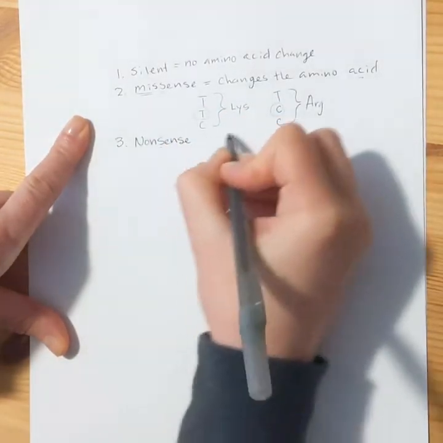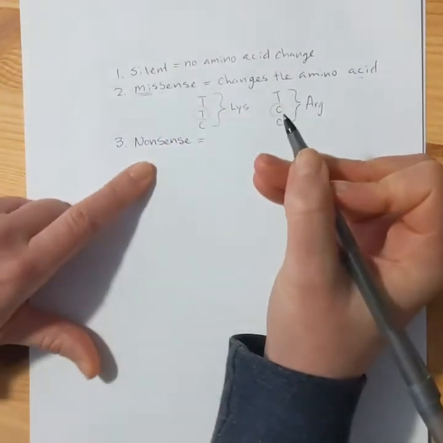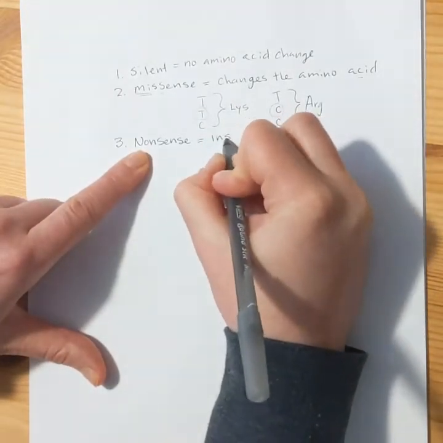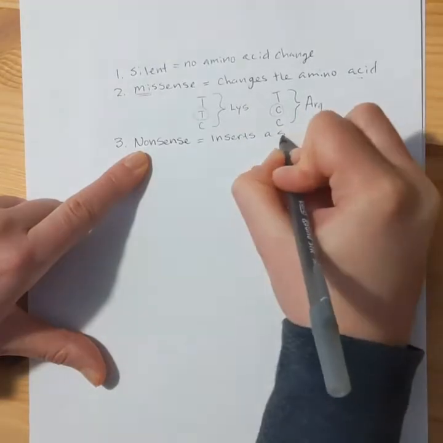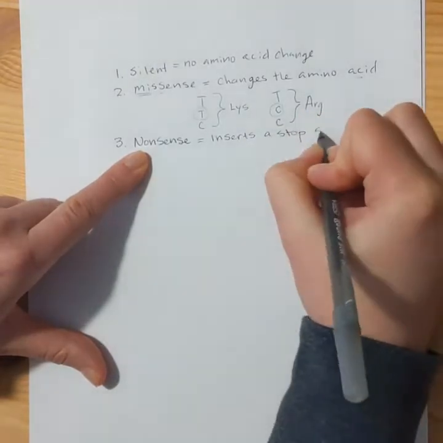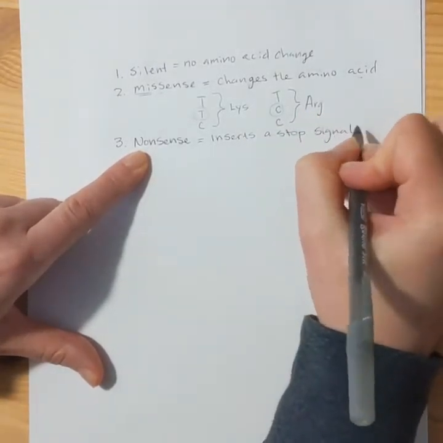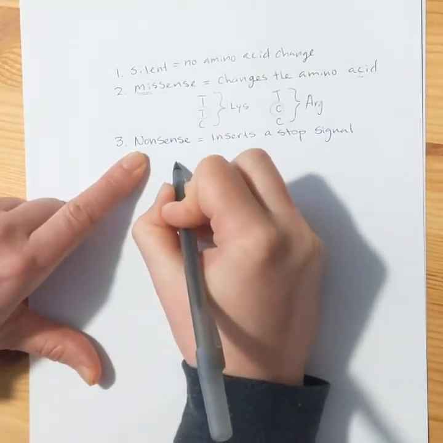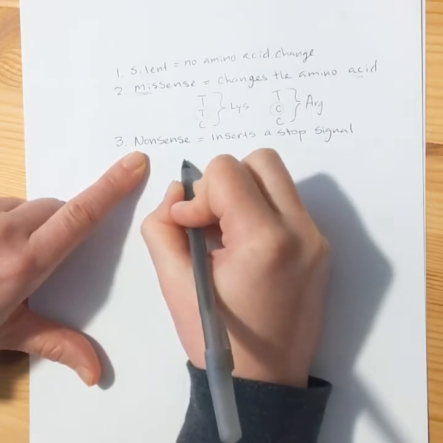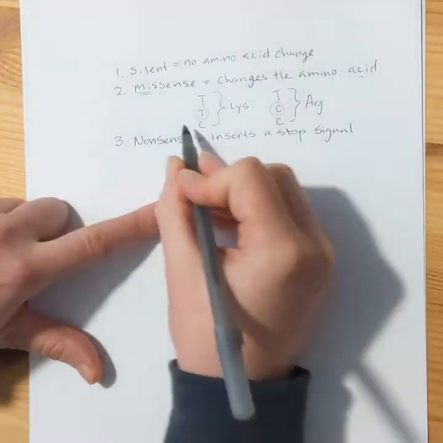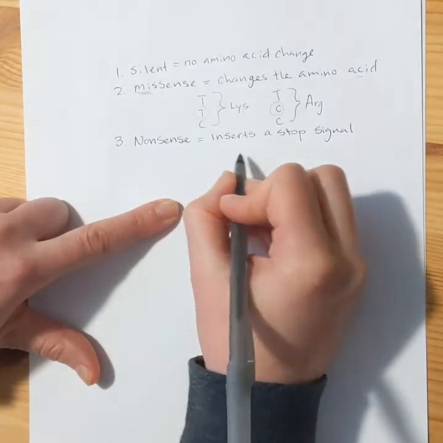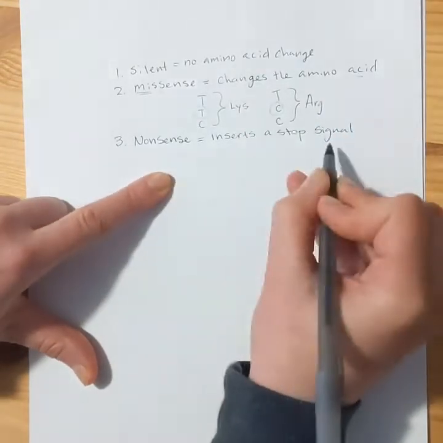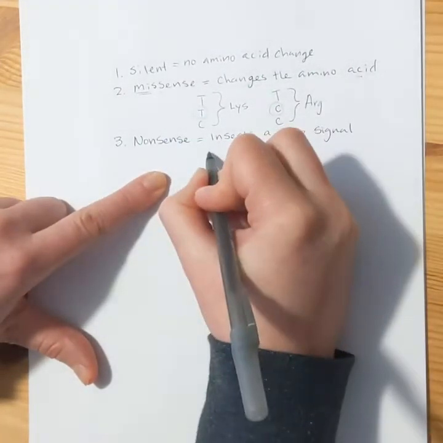The third type of mutation is a nonsense. There's no sense happening in this mutation. And what this mutation does is it inserts a stop signal. That means that if I had a protein that was, let's say, 20 amino acids long, and I had a mutation that changed a nucleotide and inserted a stop signal, it would truncate it.